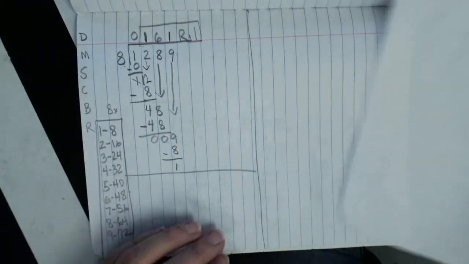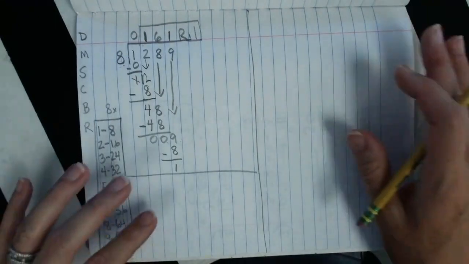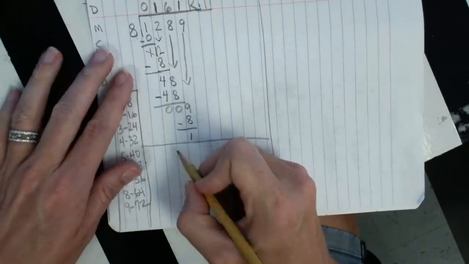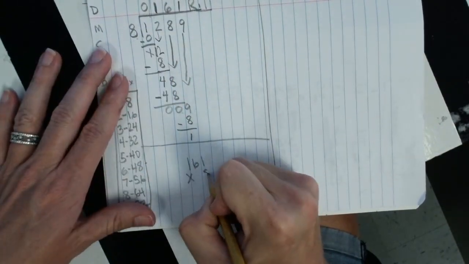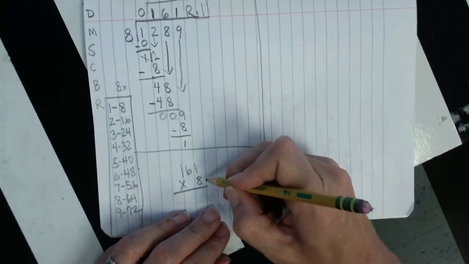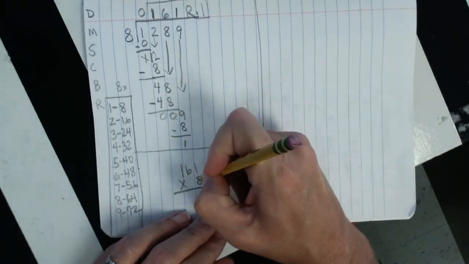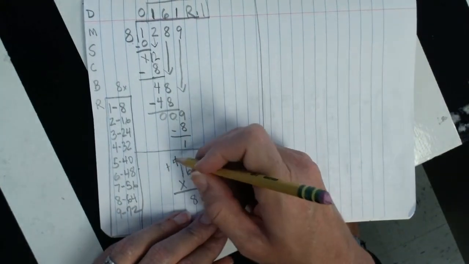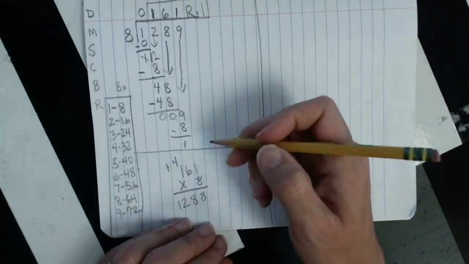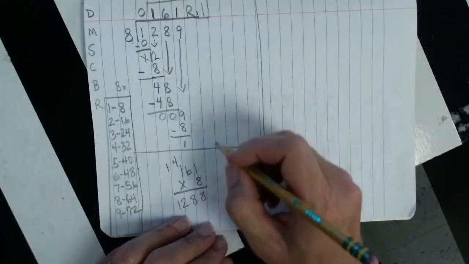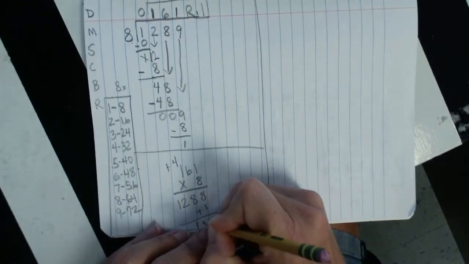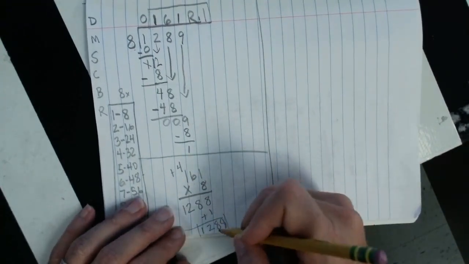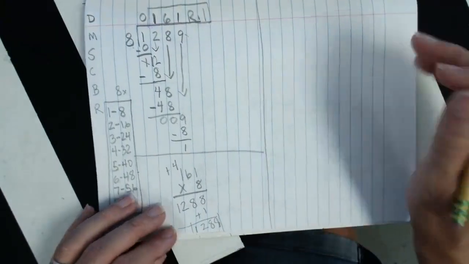Annoying cousin comes to the party and says, checkity, check, check. So thankful for that, right? We're going to take our quotient, 161, and multiply it times 8. 8 times 1 will give me 8. 8 times 6 will give me 48. Regroup my 4. 8 times 1 is 8, plus 4 more is going to give me 12. Don't forget, when we have a remainder, we have to add it back in. So I add that remainder back in, and you see we get 1,289. It's right there. We know this answer's right.